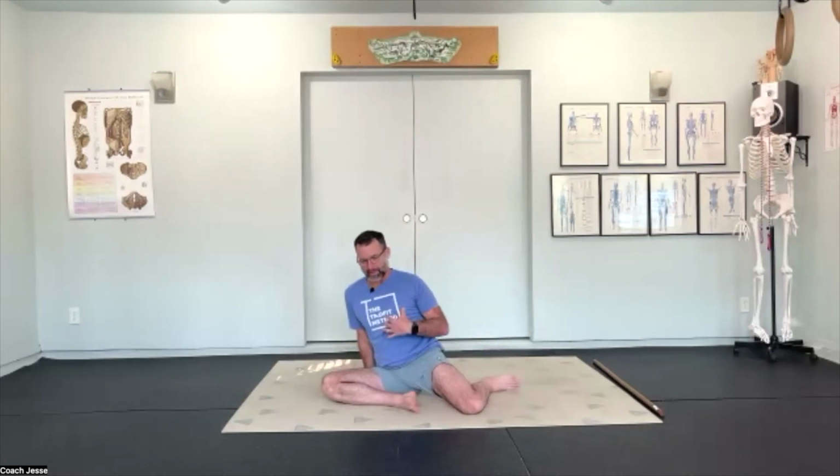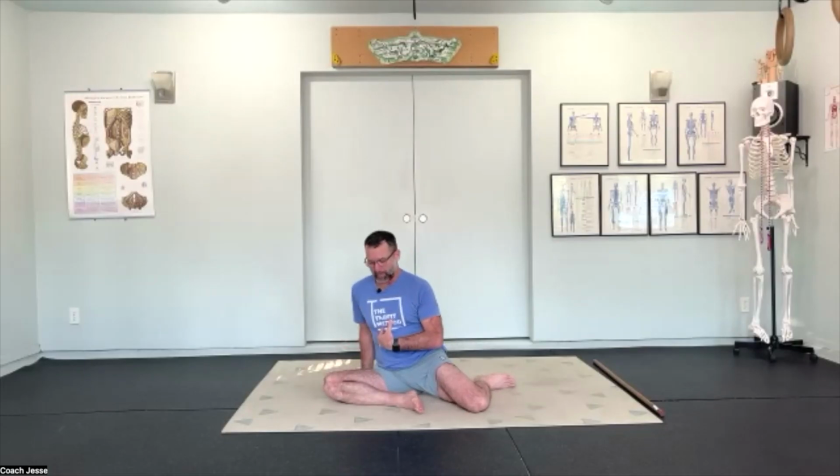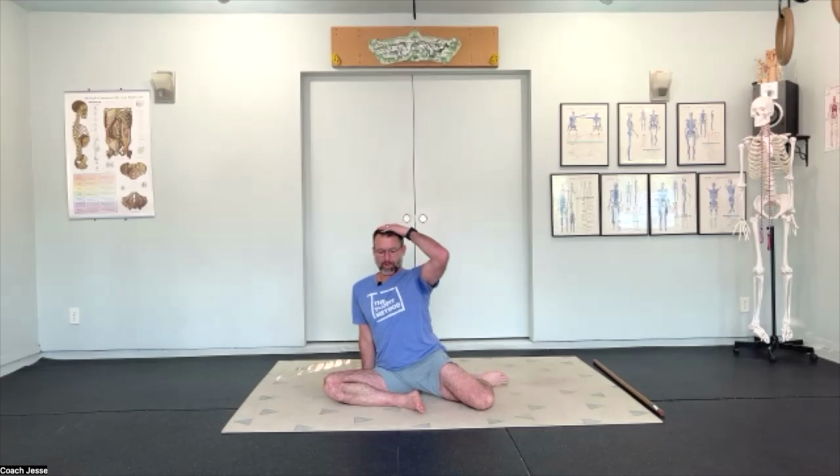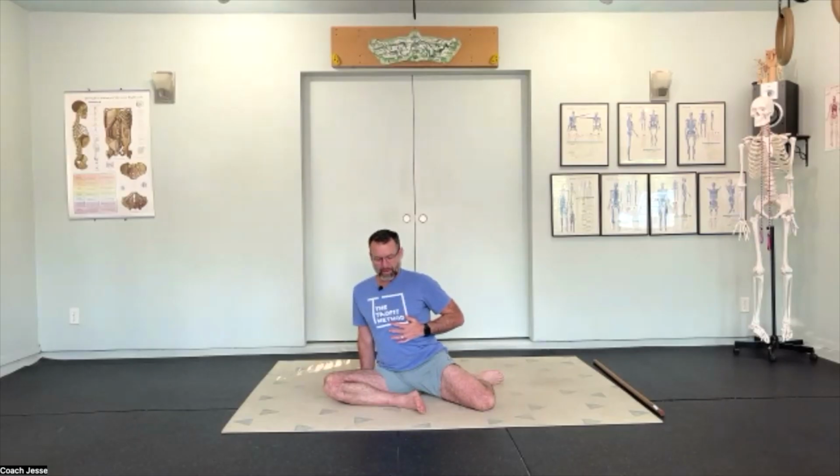So again, shifted weight, palm is fully grounded, shoulders packed. We've got a nice tall spine, and that back hip is free from the ground. Placing the left hand on the left rib. Inhale as we let that hip reach to the floor. Exhale as we lift, reach forward, and actively scoop.